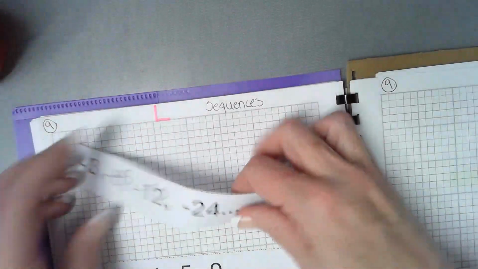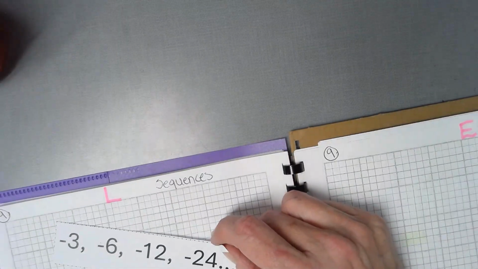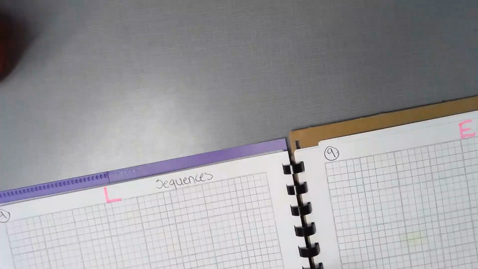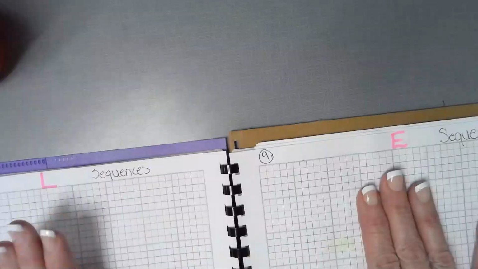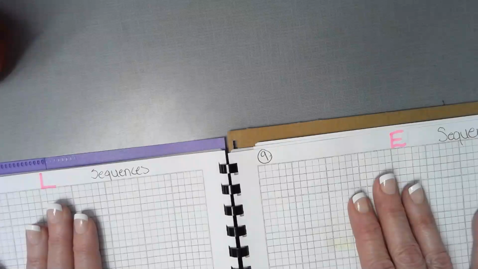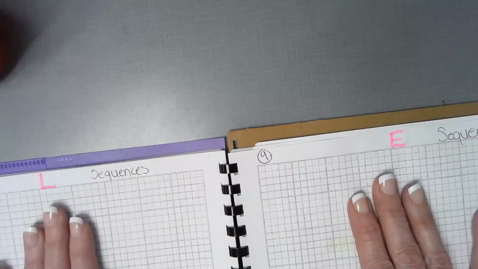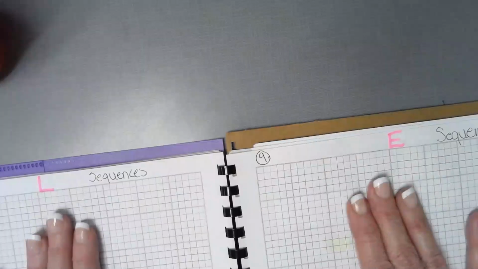Okay. Do y'all know anything that we've heard of where a pattern is multiplying or dividing between these two? We've talked about it over and over and over. Nobody knows?